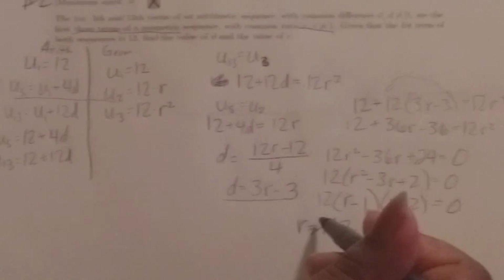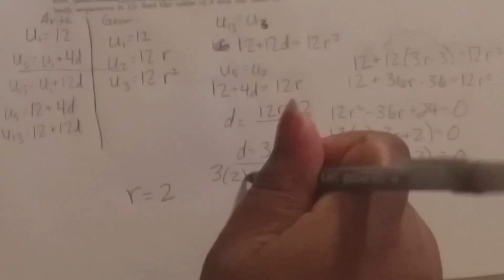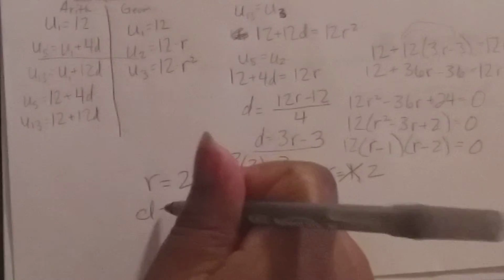It says up here that r cannot be equal to 1, so we cross that out. Therefore, r is equal to 2. We plug it into the equation to get d. So we have 3 times 2 minus 3. That's 6 minus 3, which is 3. So d is equal to 3.